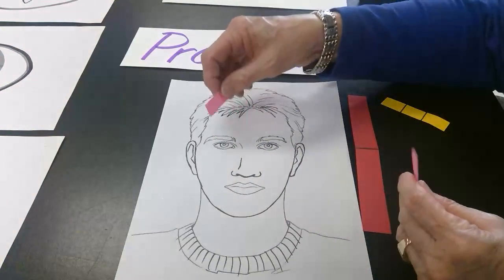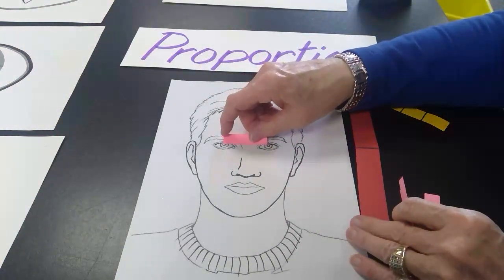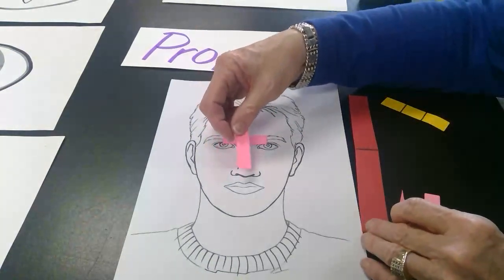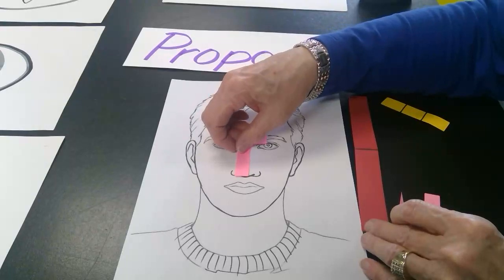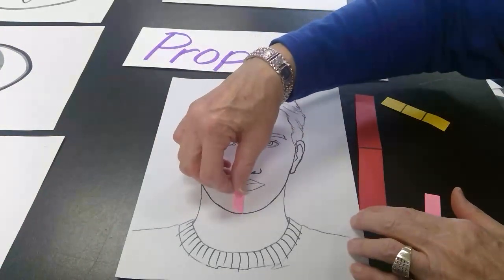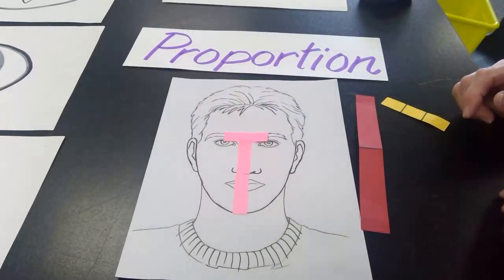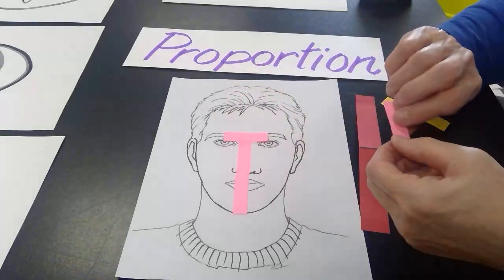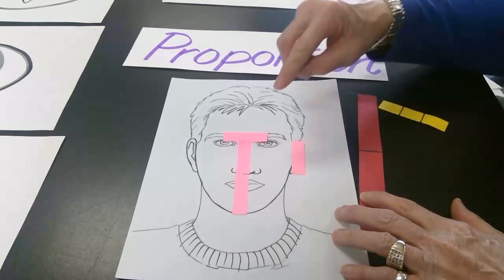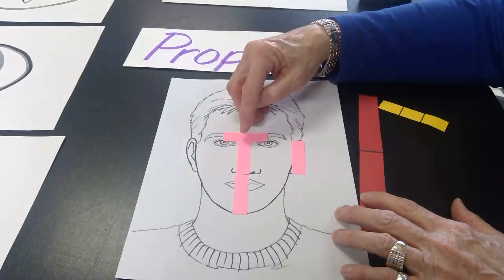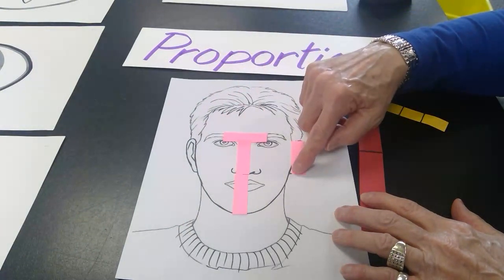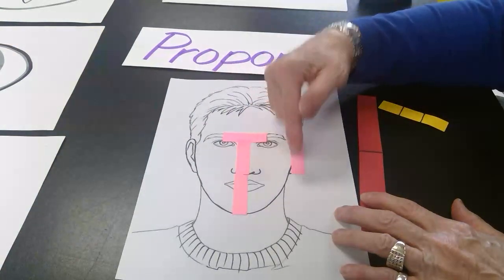Now I'm going to take these pink papers and I'm going to measure from the pupil of one eye to the other eye. That distance is also the same as from the bottom of the nose up to the eyes, and then from the bottom of the nose down to the bottom of the chin. So if you're drawing a face, you can get all the proportions correct. Also, the ears are approximately the same distance as the distance from the pupil to the pupil. So from the top of the ear to the bottom of the ear is equal to the eye and the bottom of the nose.